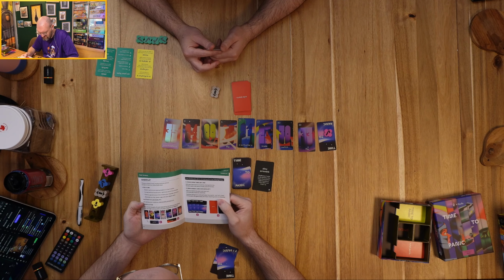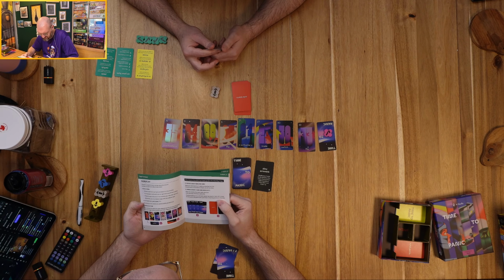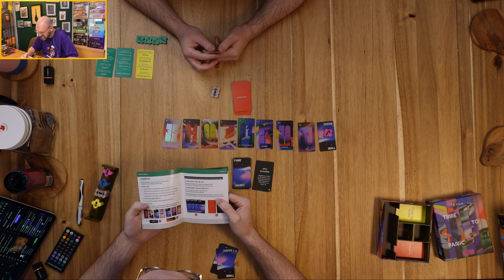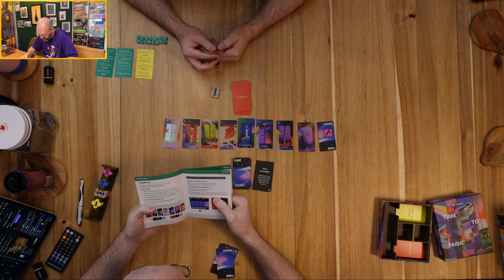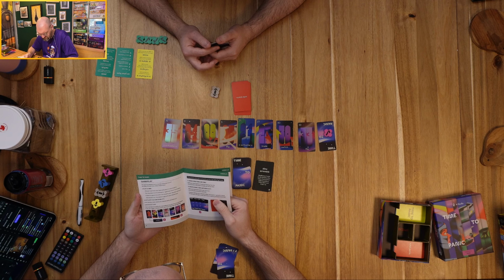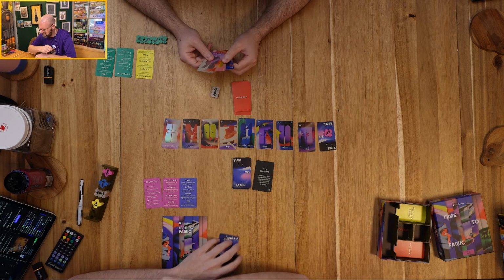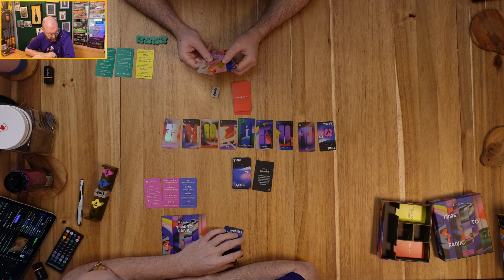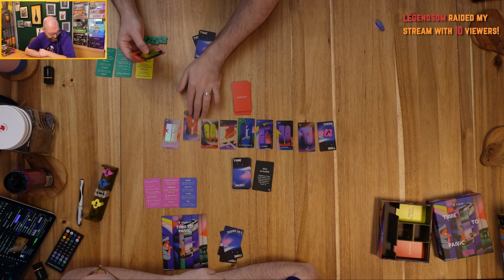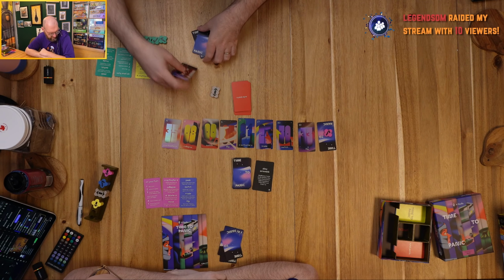Adjacent to the one you just played. If you can trigger a bonus action, you must. So if the one that you just played moved, I think it does switch. So now I have to do a flip or a trade. I'll trade this.